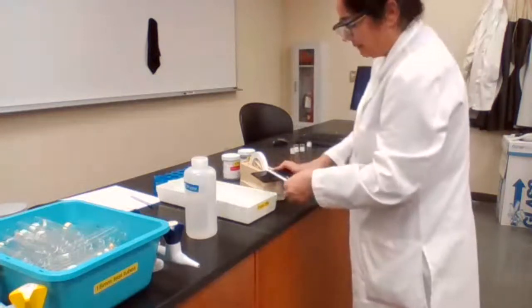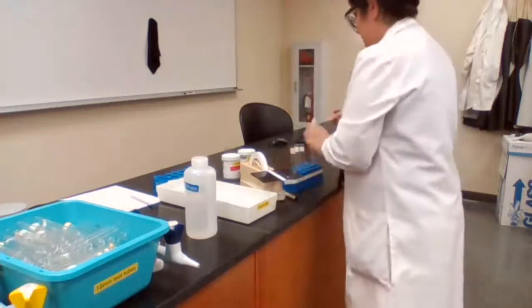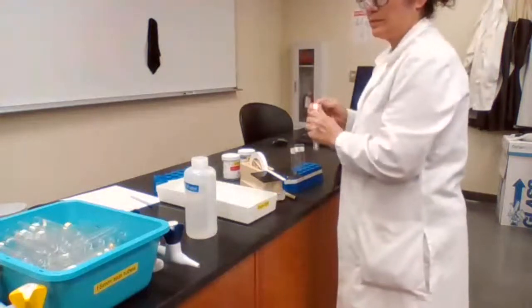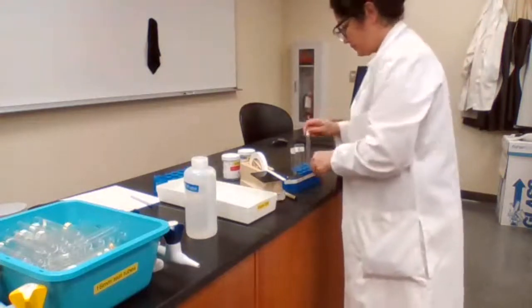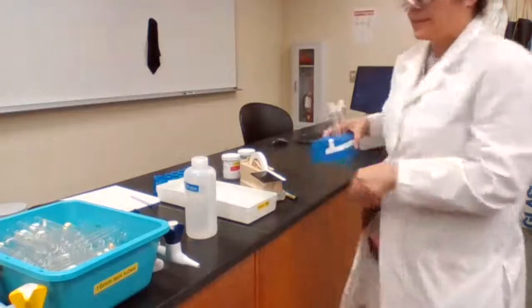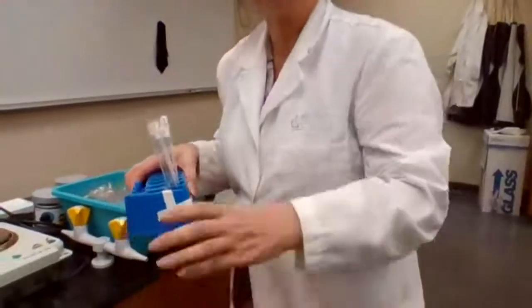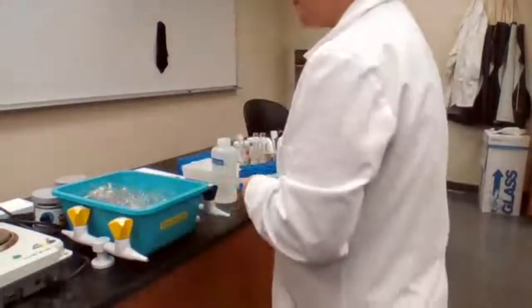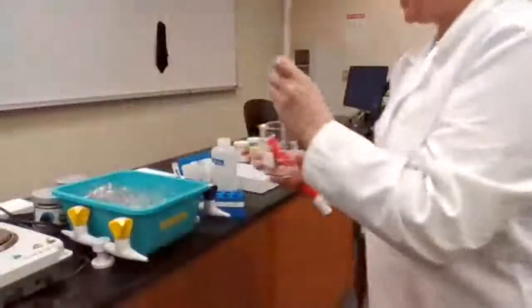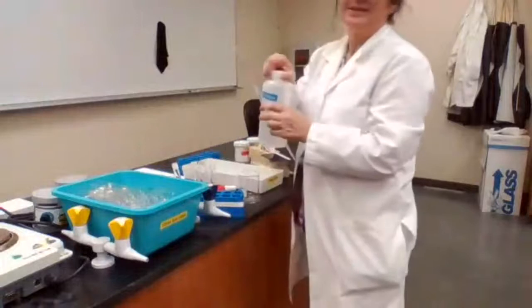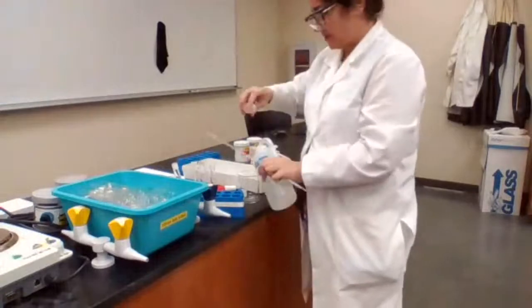And what's next? Next step, add 5 milliliters of distilled water to each test tube. So this cannot be approximate, it has to be exact because it's going to make a difference.